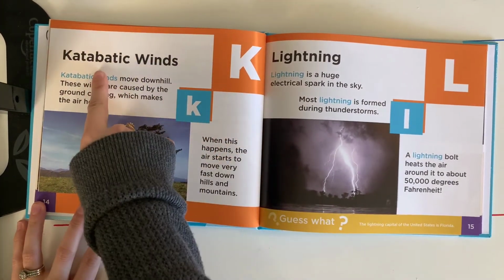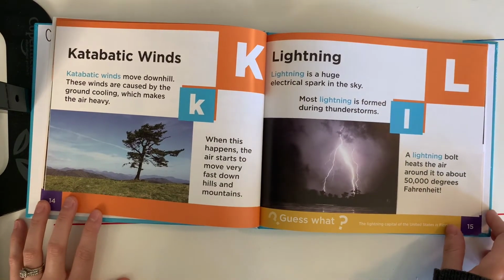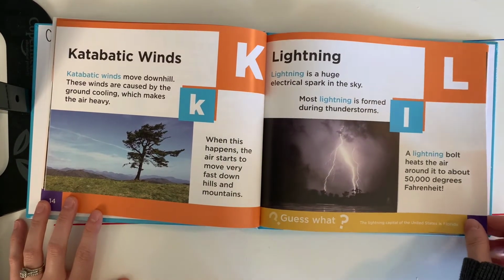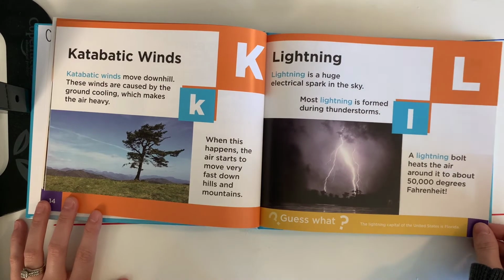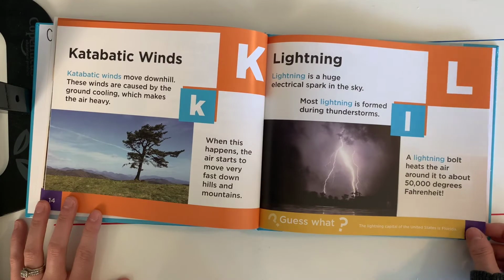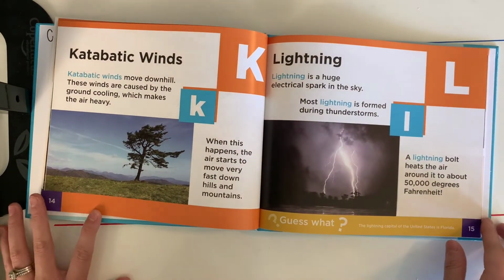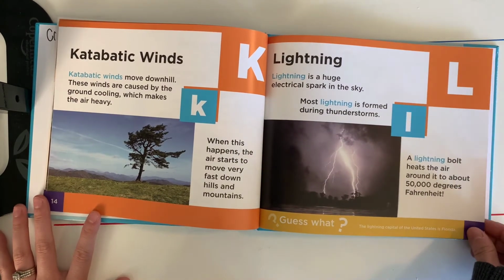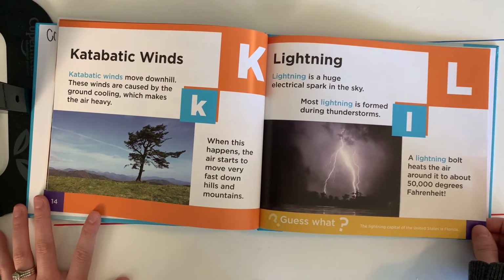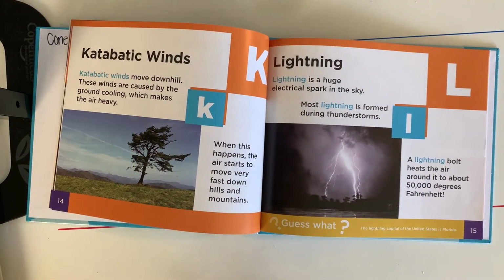K, katabatic winds. Katabatic winds move downhill. These winds are caused by the ground cooling, which makes the air heavy. When this happens, the air starts to move very fast down hills and mountains. L, lightning. Lightning is a huge electrical spark in the sky. Most lightning is formed during thunderstorms. A lightning bolt heats the air around it to about 50,000 degrees Fahrenheit.